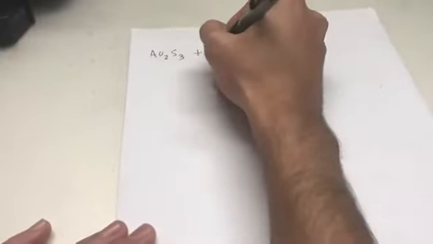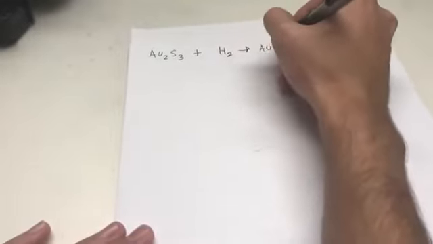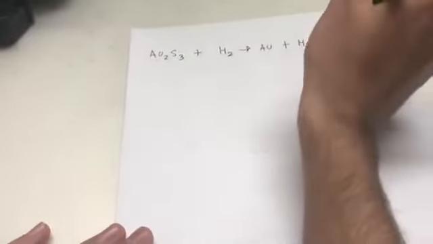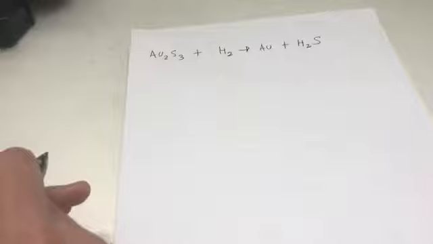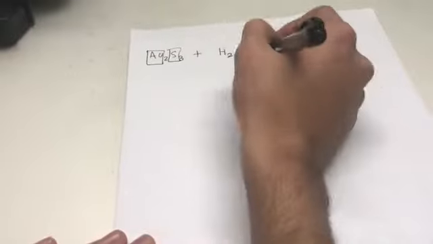Let's have one using gold. This will be Au2, aurum or gold, S3, plus, leave a space, H2, yields Au, aurum or gold, plus H2S. This is actually a special kind of chemical reaction called a single displacement or single replacement reaction, where the two nonmetals swap out with each other.